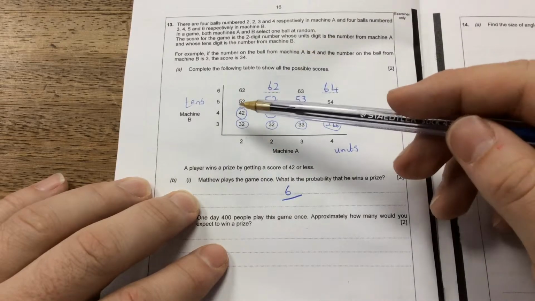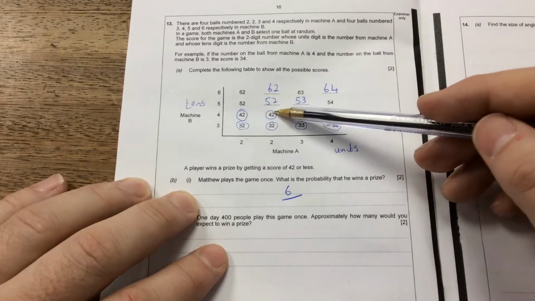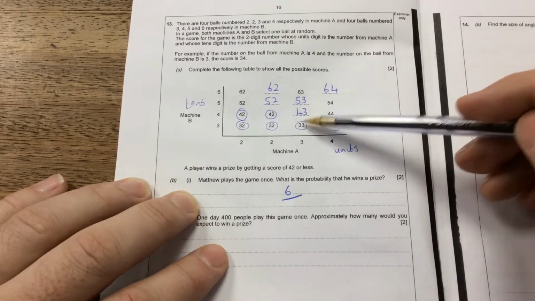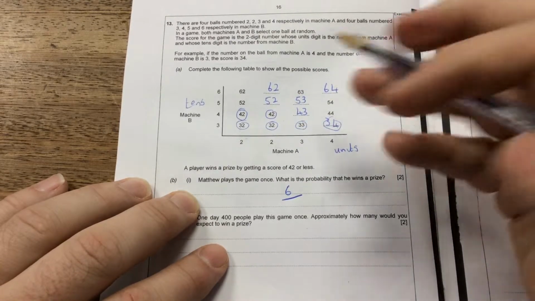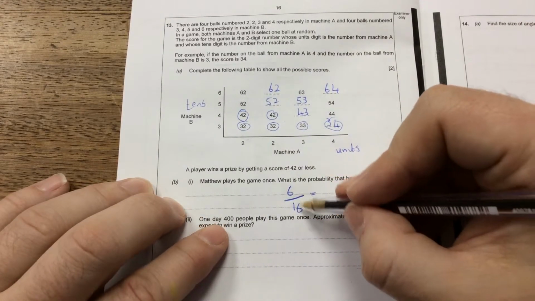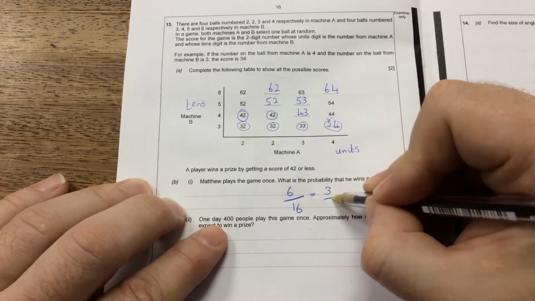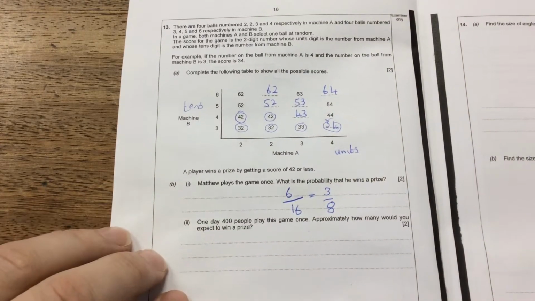Out of how many numbers there are in that box in total? 1, 2, 3, 4, 5, 6, 7, 8, 9, 10, 11, 12, 13, 14, 15, 16. So it's 6 out of 16, which I am going to halve to make it slightly easier because 2 goes into both numbers. I'm going to cancel it down, which is 3 over 8.